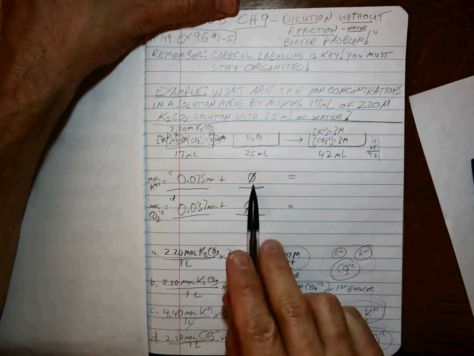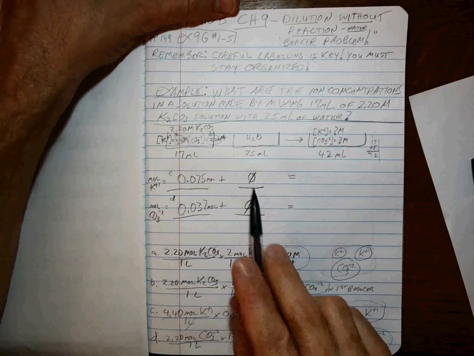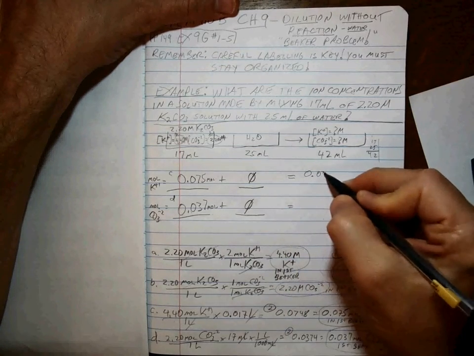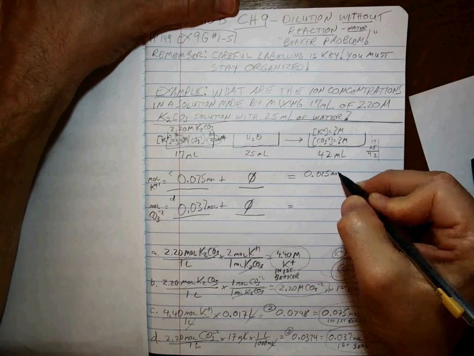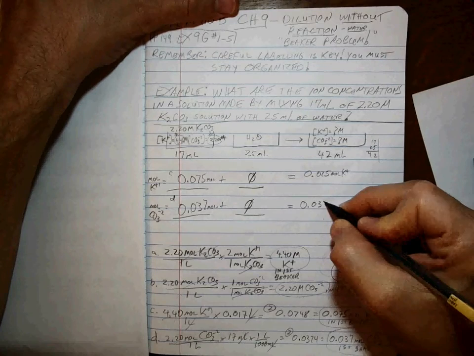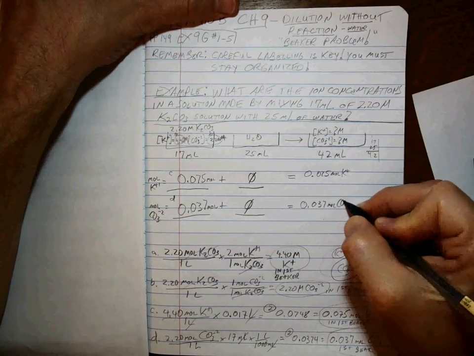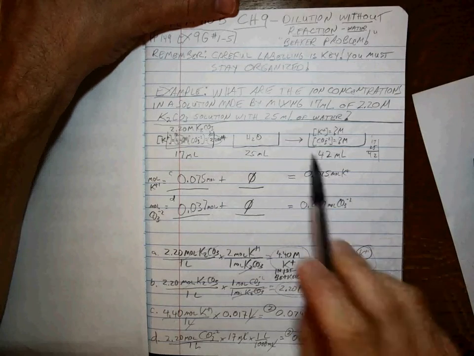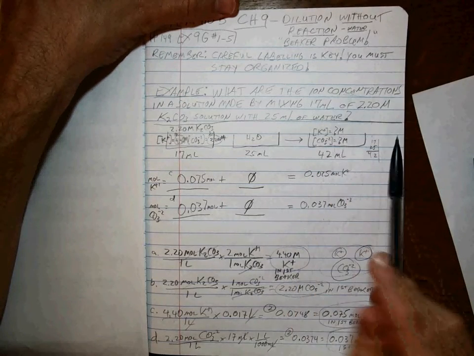Since we're not adding anything but water from the second beaker, we can add them together and find at the end we have that many moles of the potassium ion, and that many moles of the carbonate ion. But that's not what the question is asking. It's not asking for how many moles, it's asking for the ion concentrations.